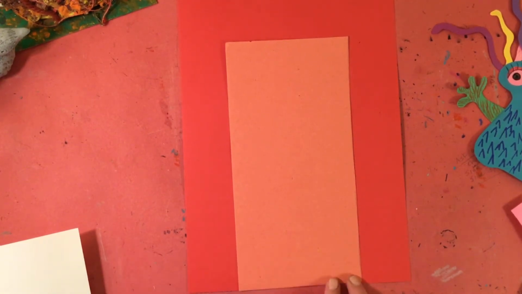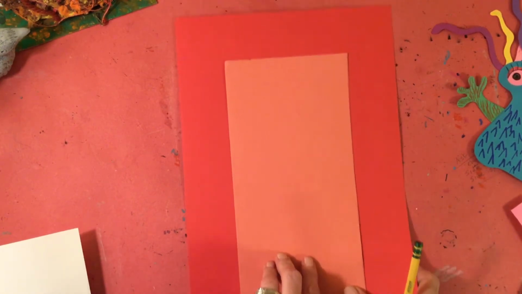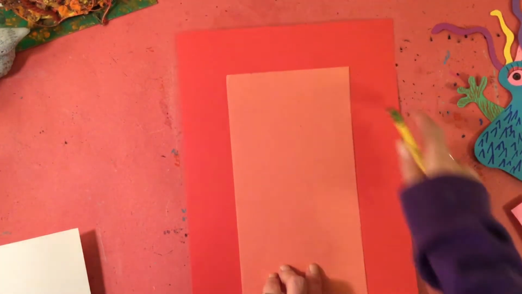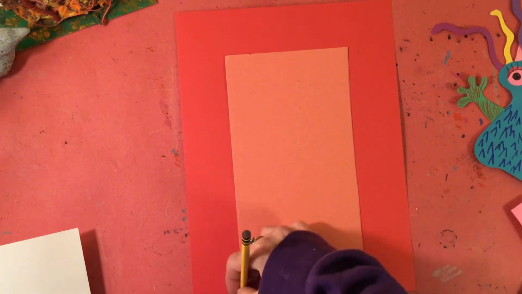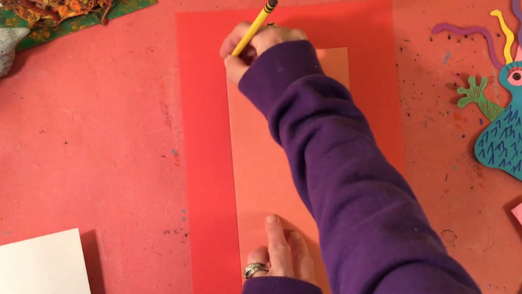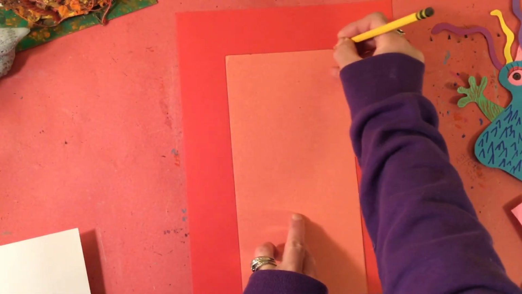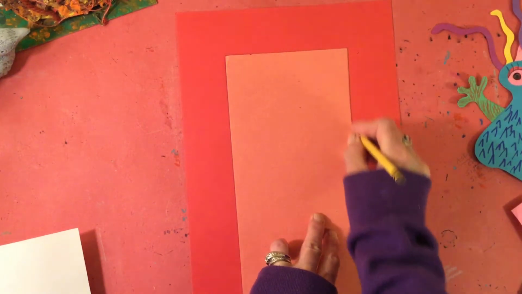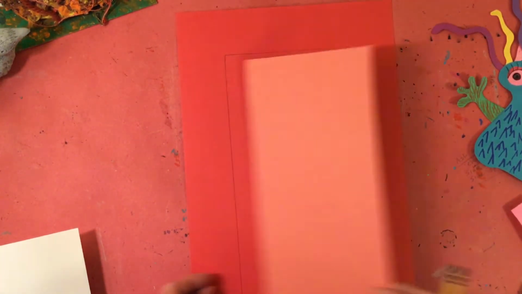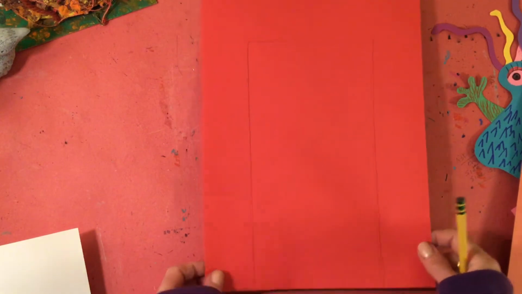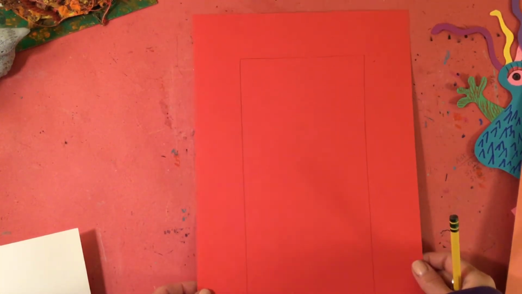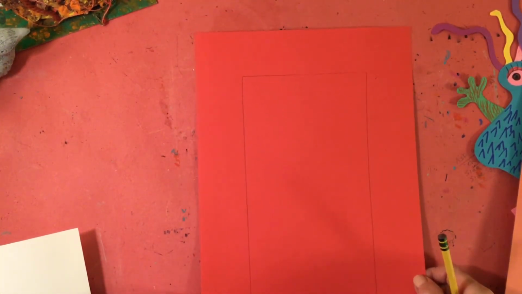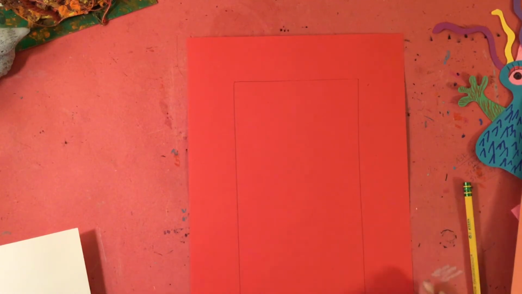You want the bottom edge to go along the bottom of the piece of paper, and you'll notice there's a little bit of room up at the top. Then we're going to trace around this, so that now I have a rectangle in the middle of my paper. Go ahead and do that, and then we'll do the next step.